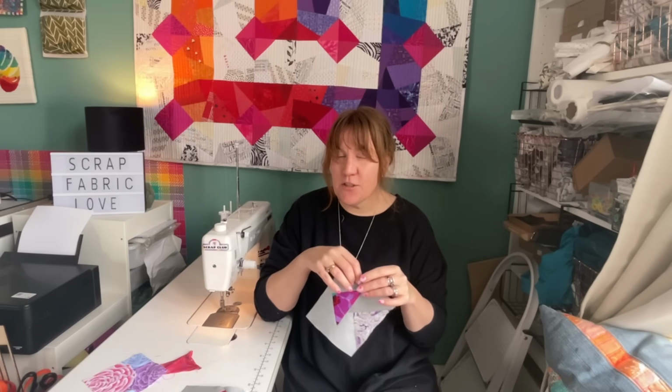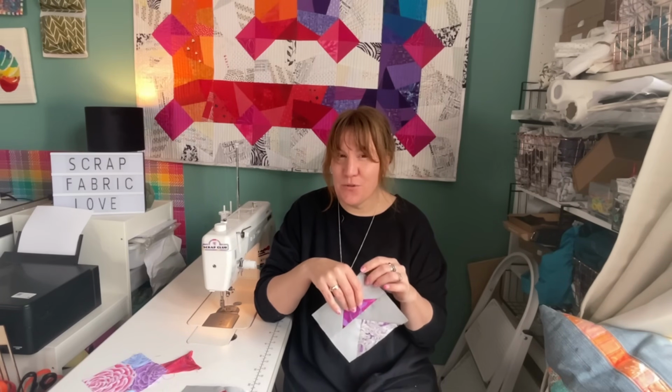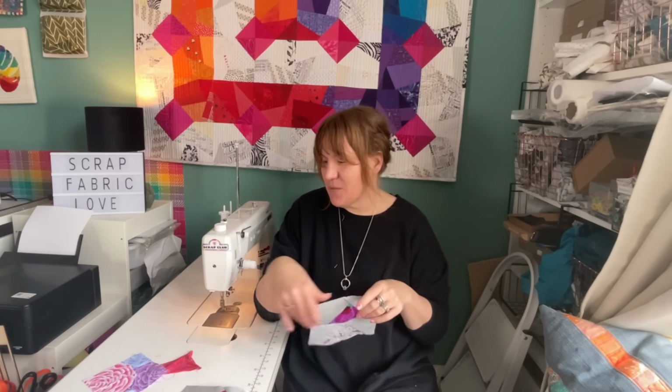But if you're new to the channel, I make scrap quilts here. I don't follow a lot of quilting rules. And if I can ever avoid measuring and cutting ahead of time, I do. So this is what this method is for. So we're gonna start with your little triangles. I'll show you that method first, and then I'll show you the other one.